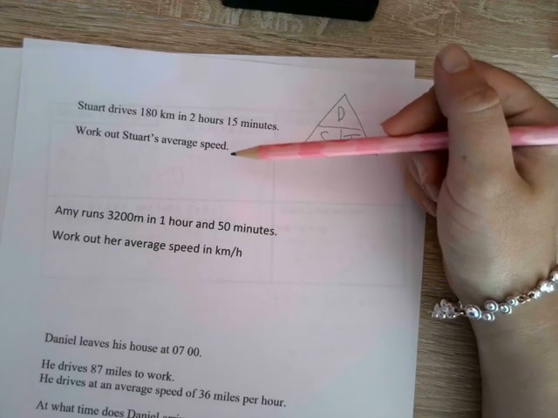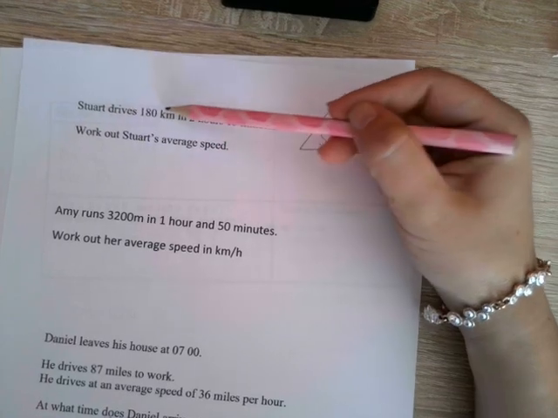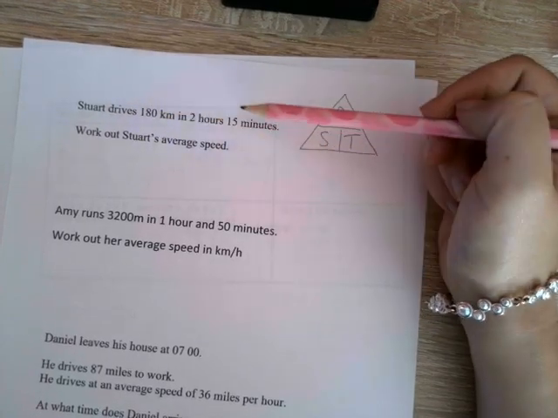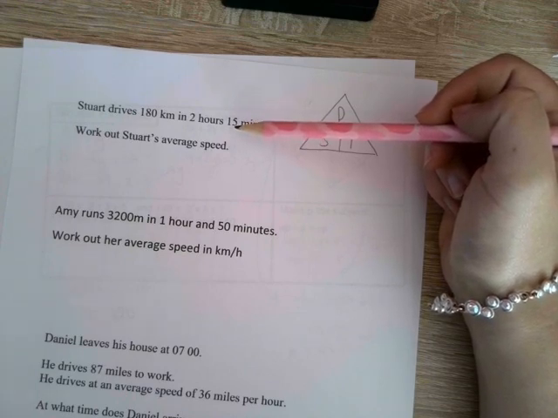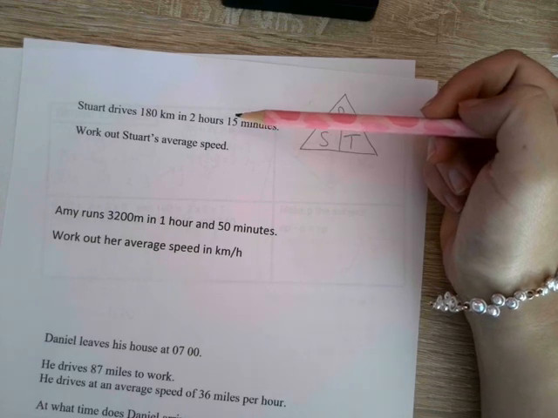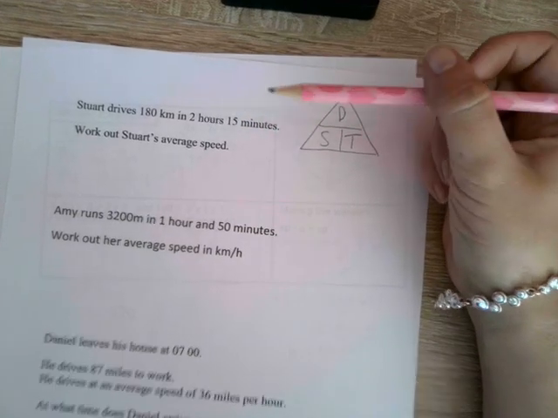You'll see what I mean in a second. So this one here, we've got Stuart drives 180 kilometres in 2 hours 15 minutes. Work out Stuart's average speed. Now, before we start, I'm just going to show you something that lots of people do that's incorrect, and then there's a couple of different ways that you can work this out.